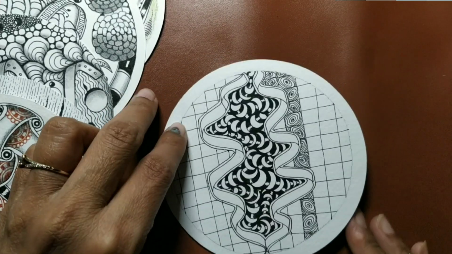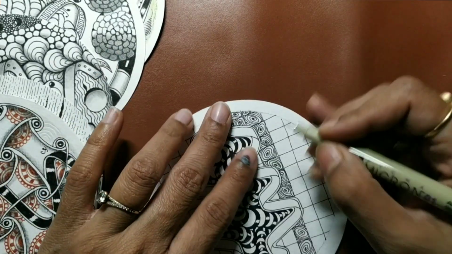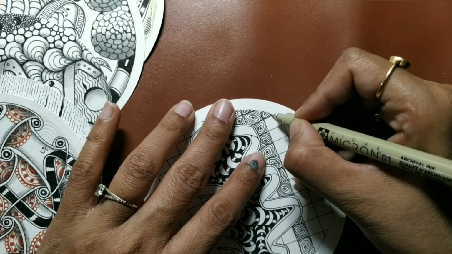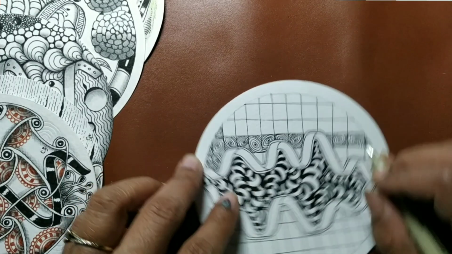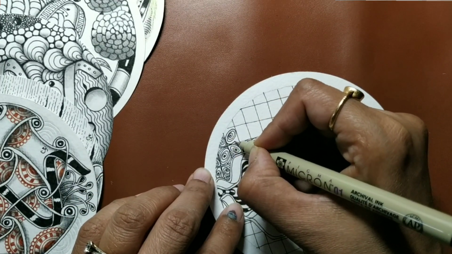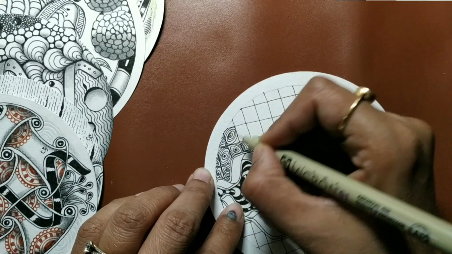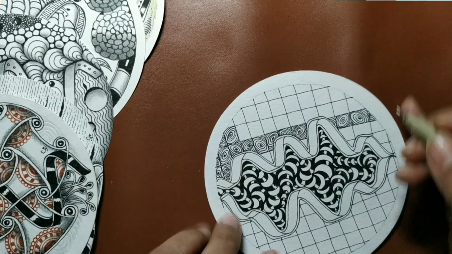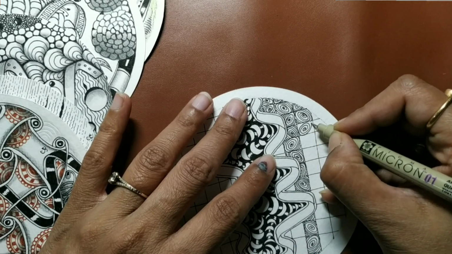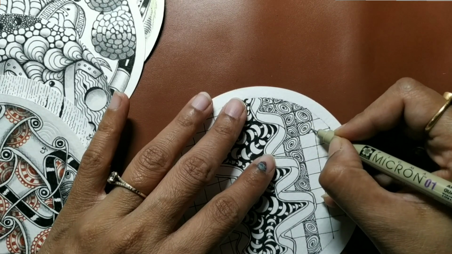Right? So I'm going to continue like this. Now change the direction. Take your time and slowly do that exercise for all.